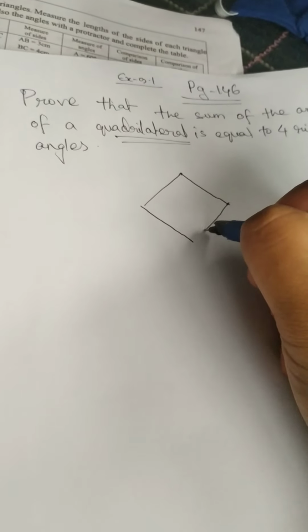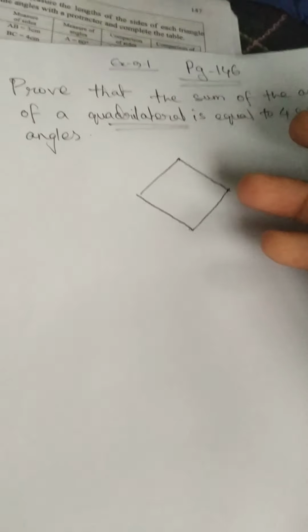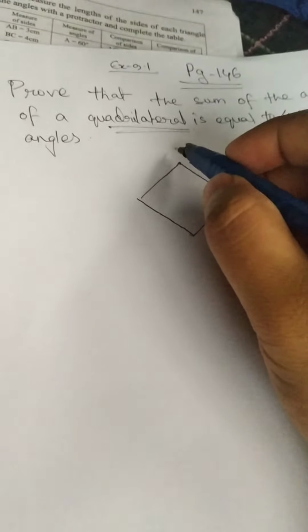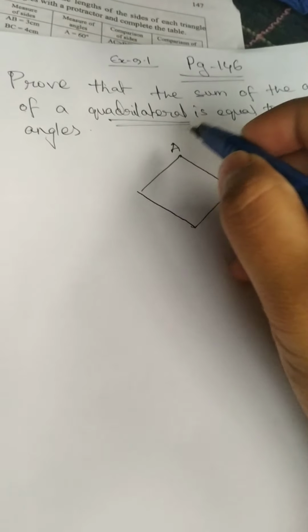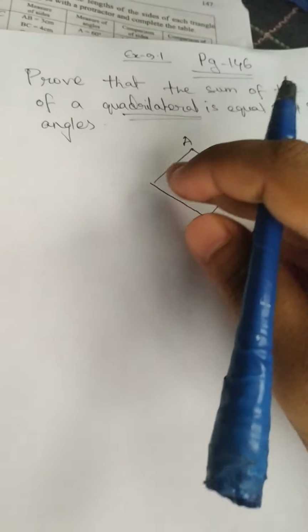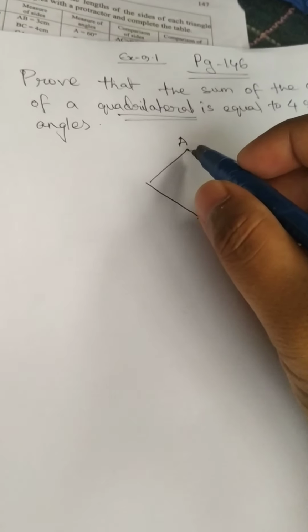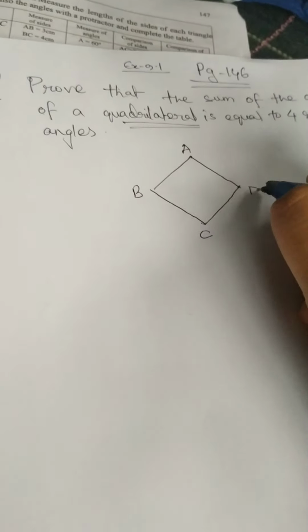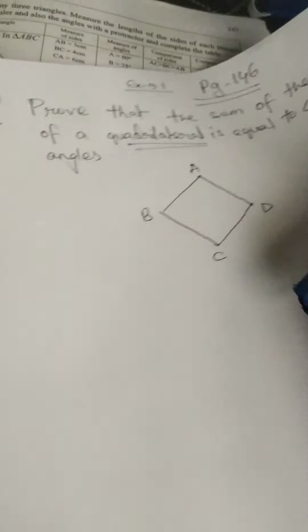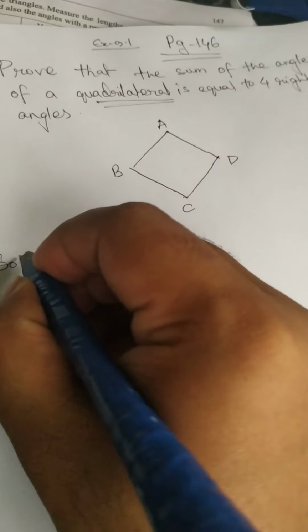Okay, so this is a particular shape. You can say it's a square, a parallelogram, or a rhombus as well. Just let's say any shape. I've considered a shape which has 4 sides. Let us mark the 4 points over here. Let this be A, B, C, and D. So what would be the solution?